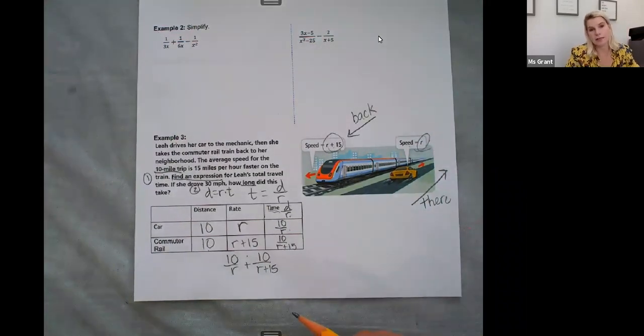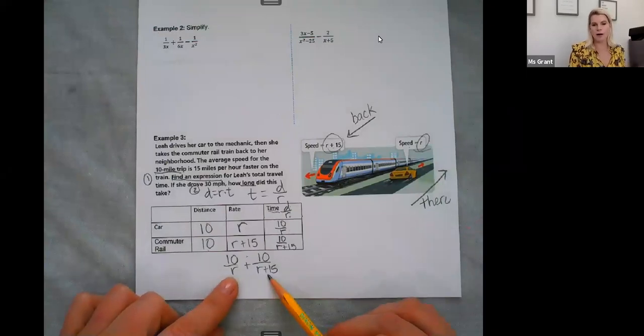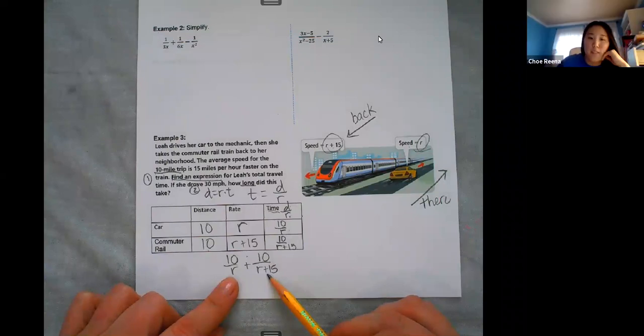So what I want to do is make a whole new, like, what's the common denominator? How do I add these two fractions? Well, what's my LCM going to be for an R and then an R plus 15? What would the LCM be? R plus 15.